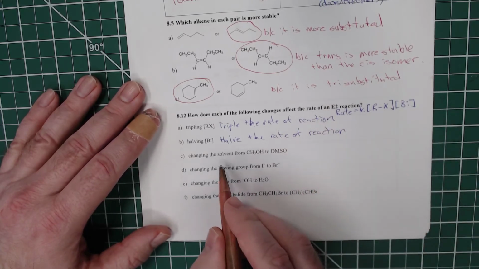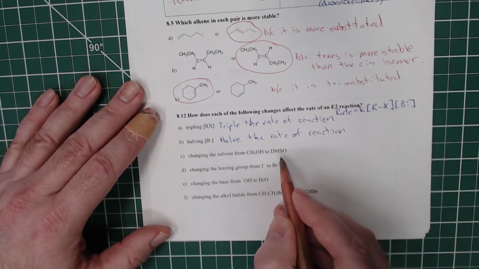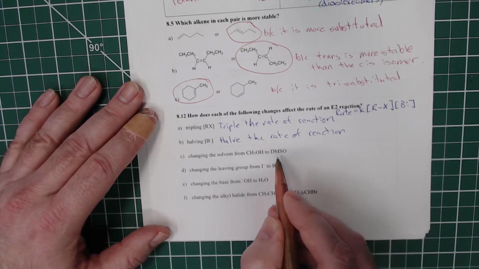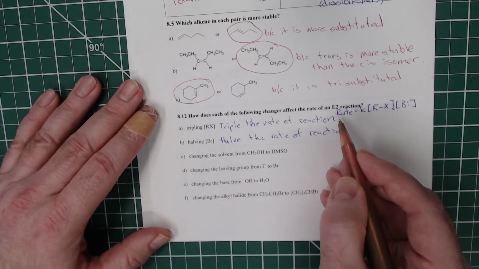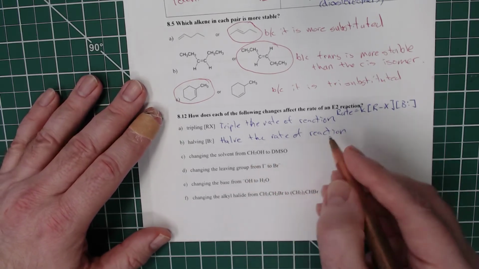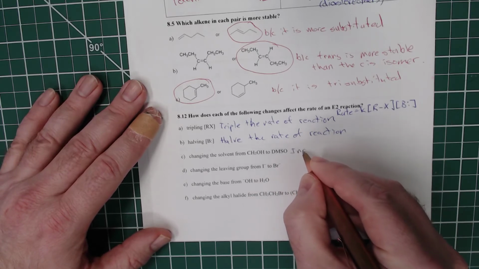All right, changing the solvent from methanol to DMSO. Well, DMSO is a polar aprotic solvent, whereas methanol is a polar protic solvent. We'll find that E2 reactions are favored by polar aprotic solvents, so this will increase the rate.